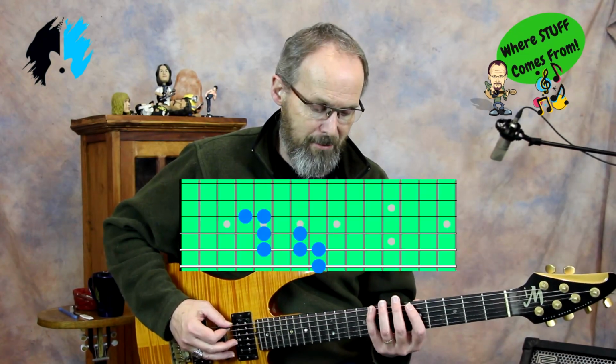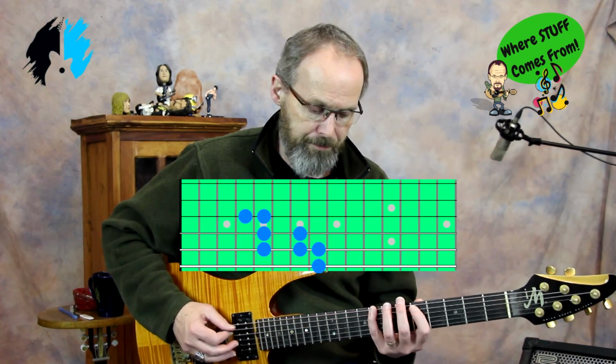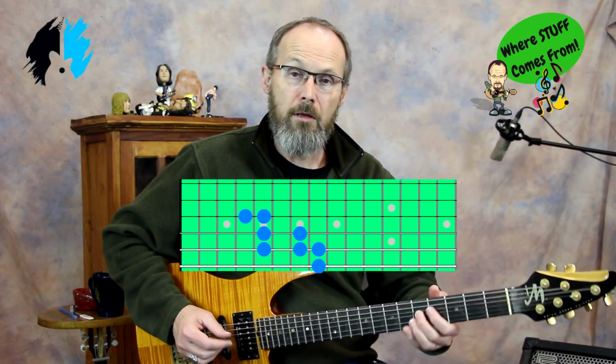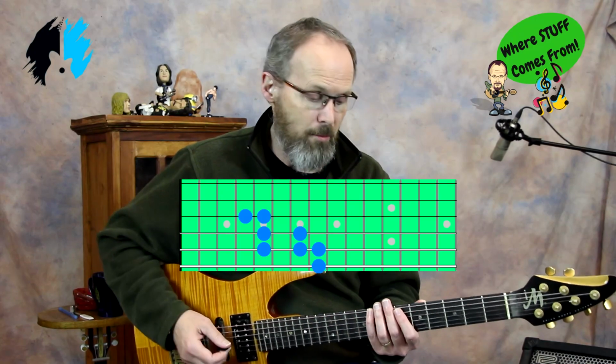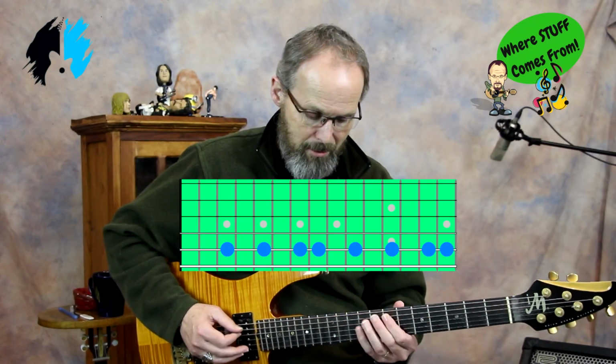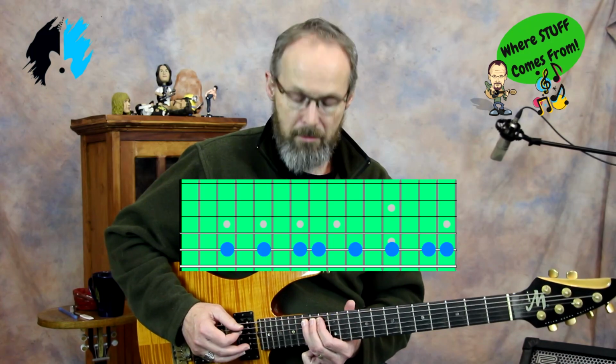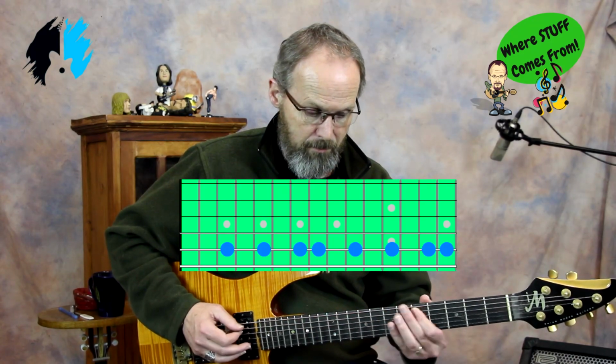Hopefully that makes some sense to you, but the point is that the two examples that we're starting with are exactly the same pitch. So if this sounds exactly the same as this, then they must be built with the same internal architecture.